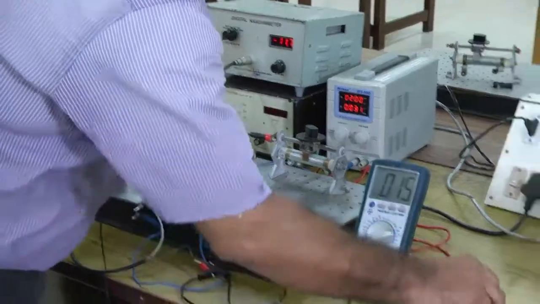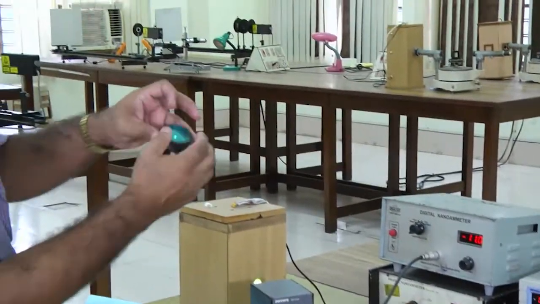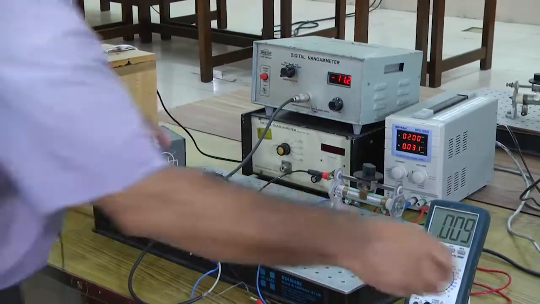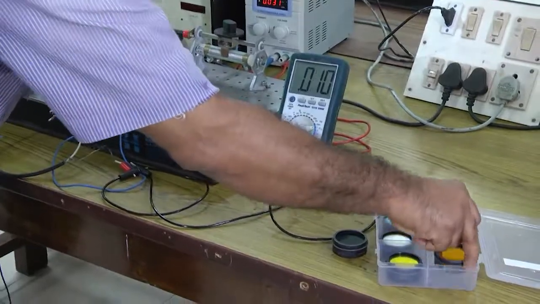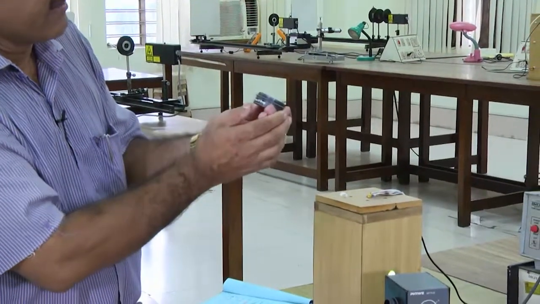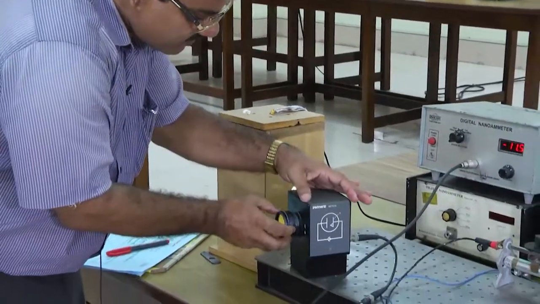I will change this filter. I will go for the next one. So 405 nanometer. I think I will go to the extreme one; in between I will not do. Okay, so that is, I think, 578 nanometer.